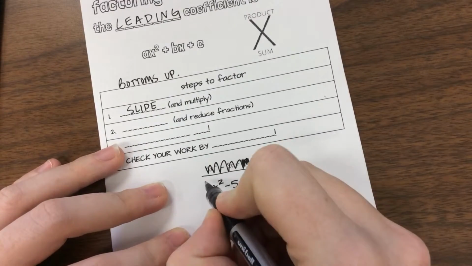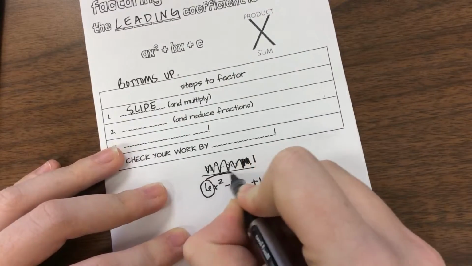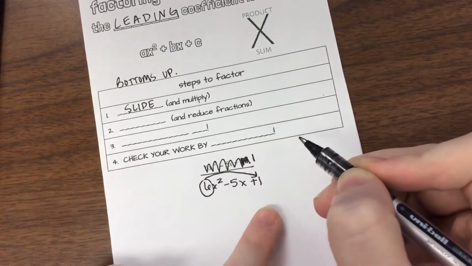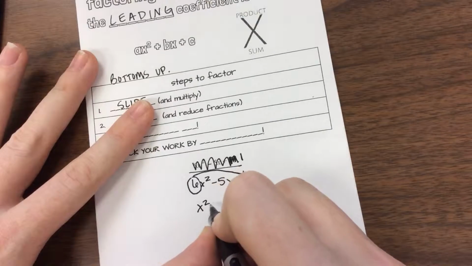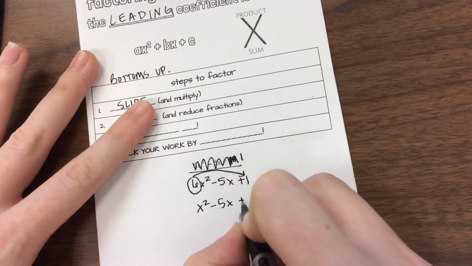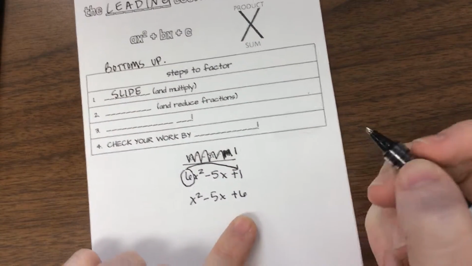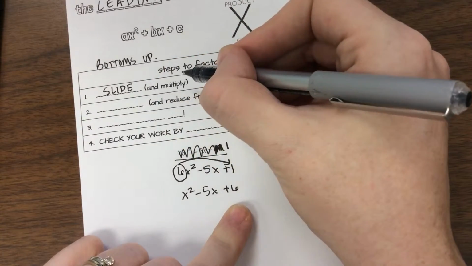What I mean by slide and multiply is you take the leading coefficient and you slide it to the back, and we're going to multiply 6 times 1. So you get an x squared minus 5x plus 6.